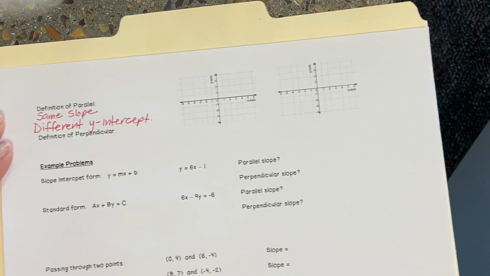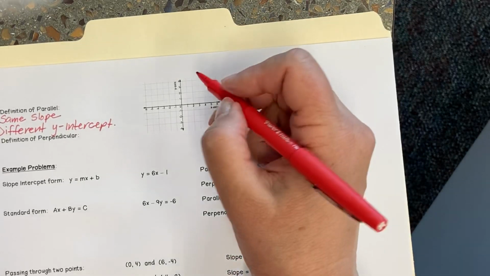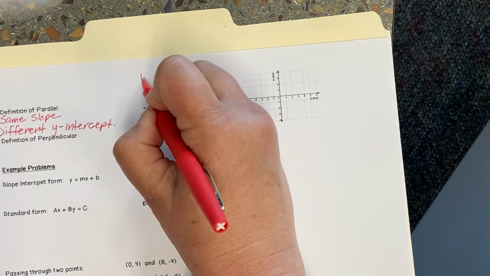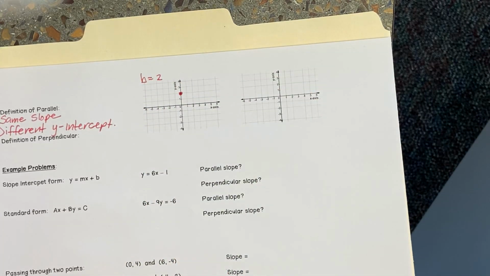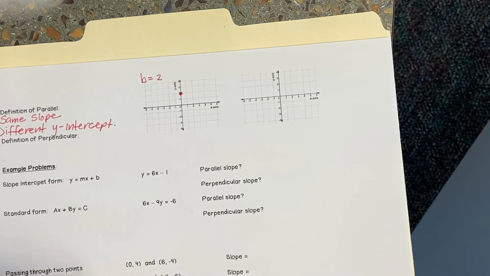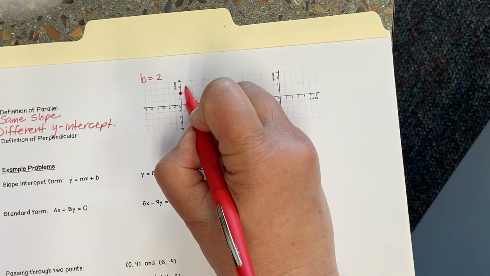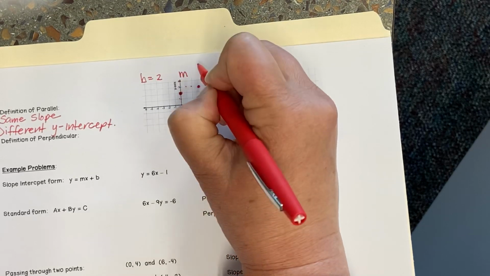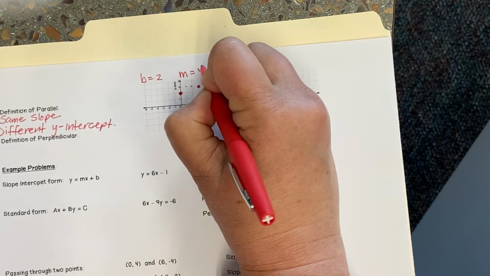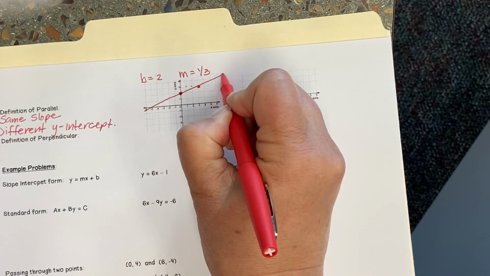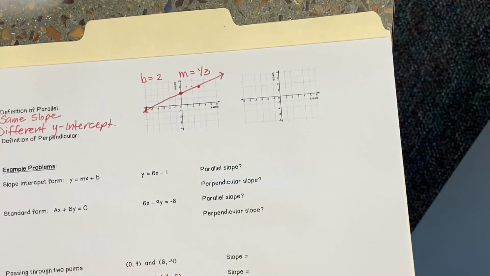So for example, let's say on this graph our y-intercept is a 2. So put b equals 2. Remember, y-intercept is designated with a b. The slope, let's say we're going to go up 1 over 3. Slope is designated by an m. Slope equals up 1 over 3. And if I can draw a straightish line. Okay, here's our first line.